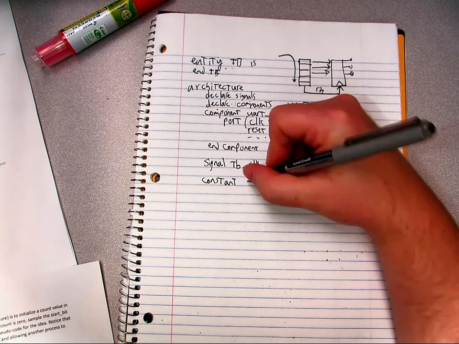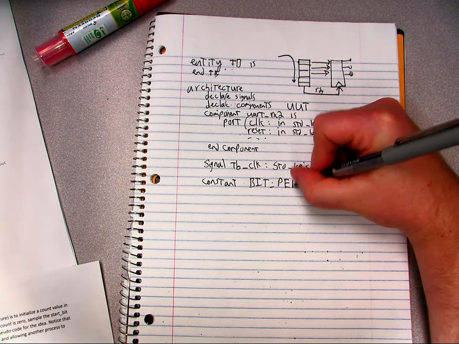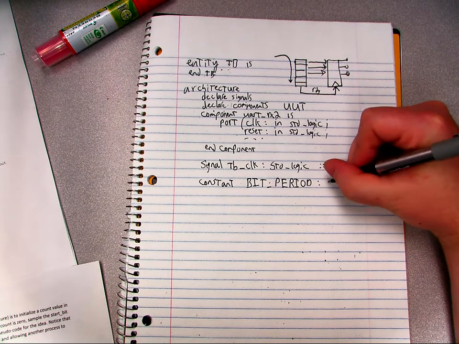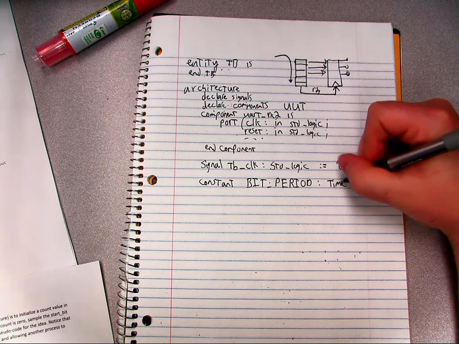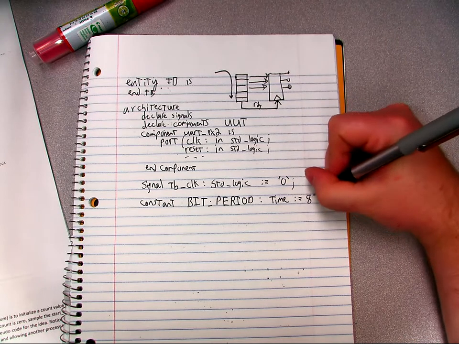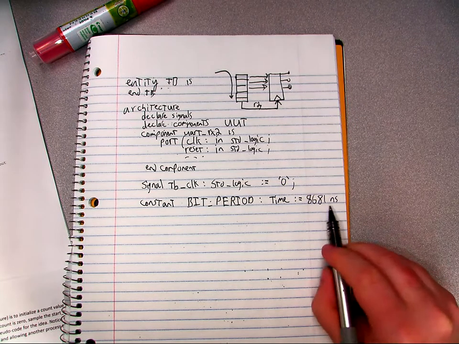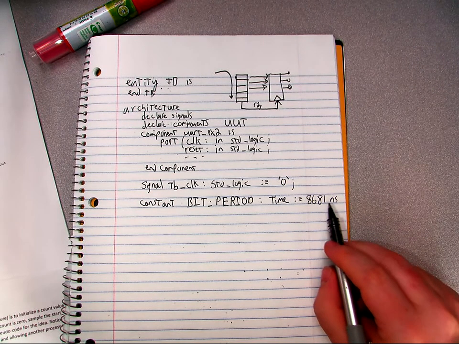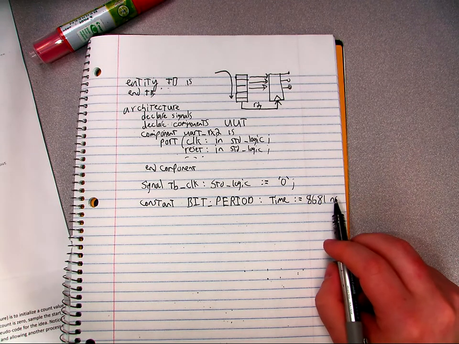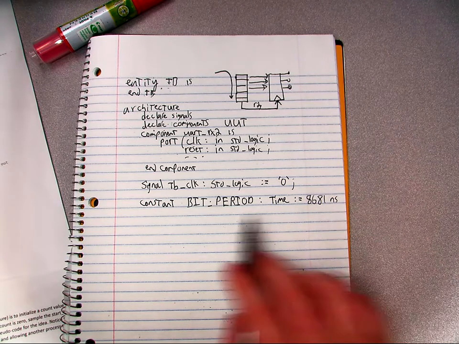This is going to be, we'll call it, bit period, because I use it in my code. That bit period is going to be of type time, which seems weird to people, but a time type exists. And I'm going to initialize it to 8,681 nanoseconds. Now, how you get this number, you can puzzle out. But if you use the same baud rate and clock speed as me, you'll get this number. Otherwise, this number could be different because your bit period might be different.